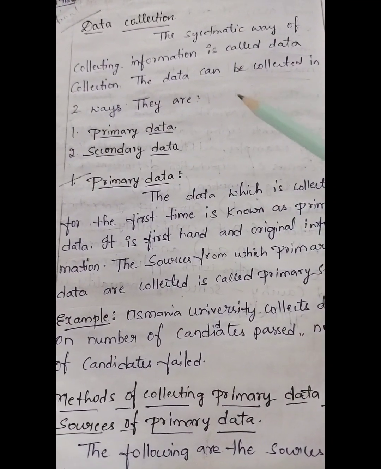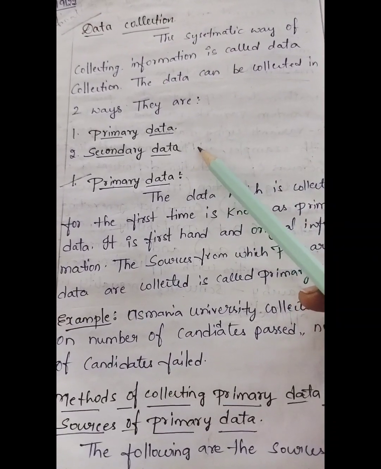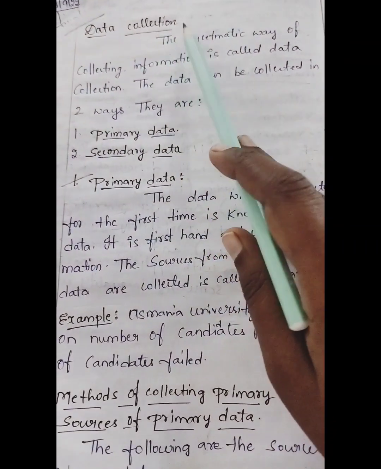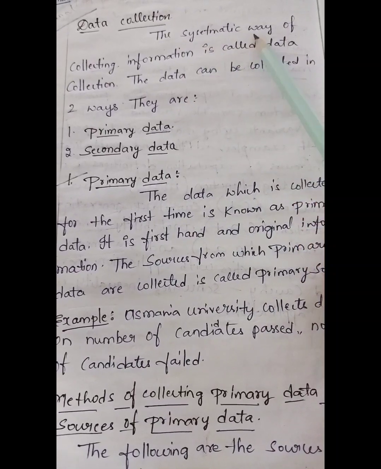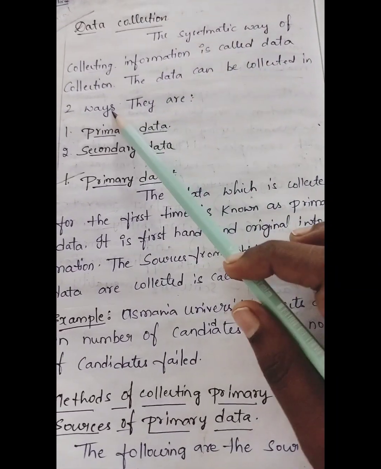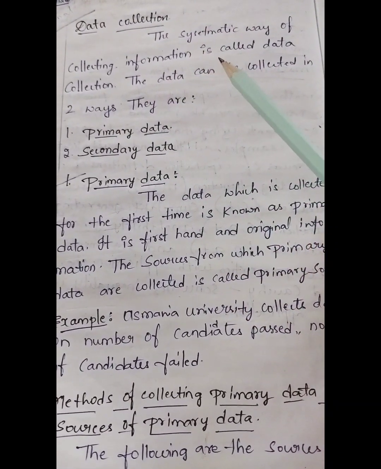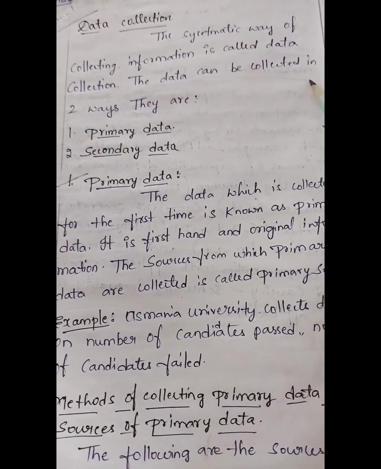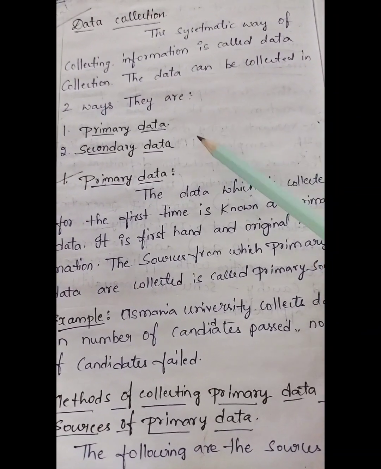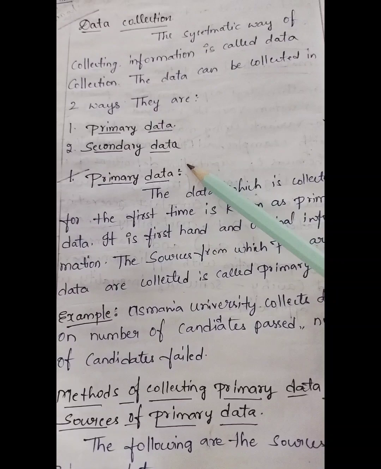So here I am going to explain what is primary data, secondary data. Before going to that, let us see what is data collection first. The systematic way of collecting information is called data collection. Collection of information in an order is called data collection. Here the data can be collected in two ways. First one primary data, second one secondary data.